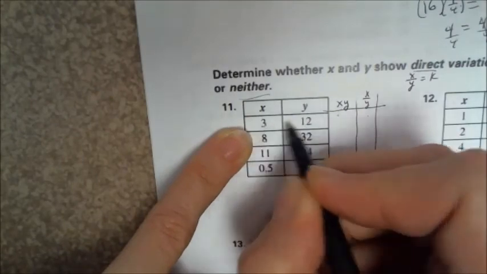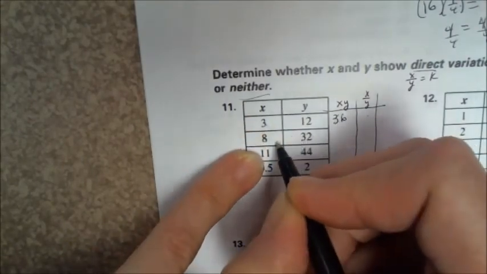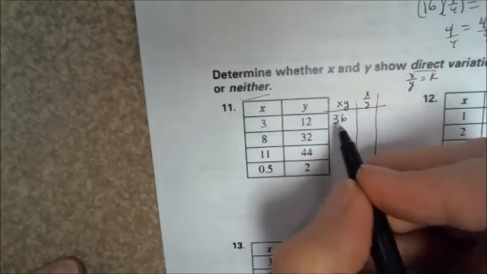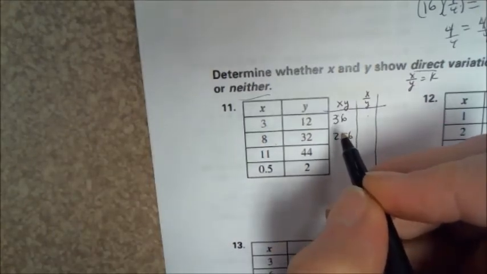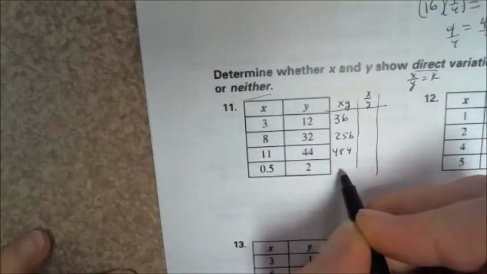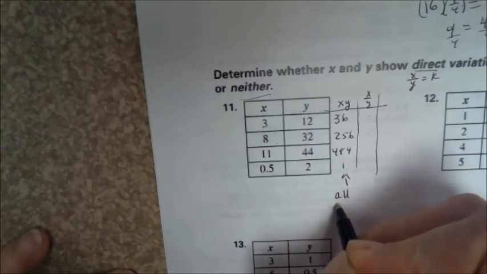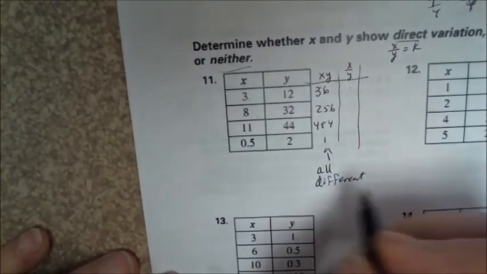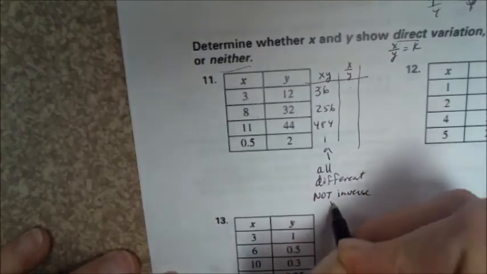Well, x times y is 3 times 12. 3 times 12 is 36. 8 times 32 is 256. 44 times 11 is 484, and 0.5 times 2 is 1. So x times y, they are all different. Since they're all different, this is not inverse variation.